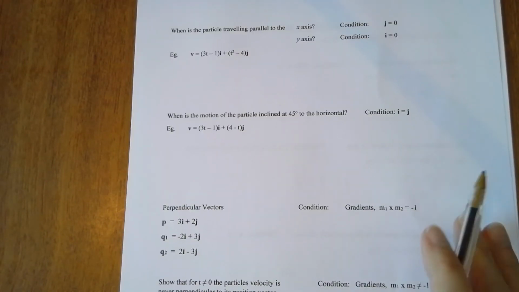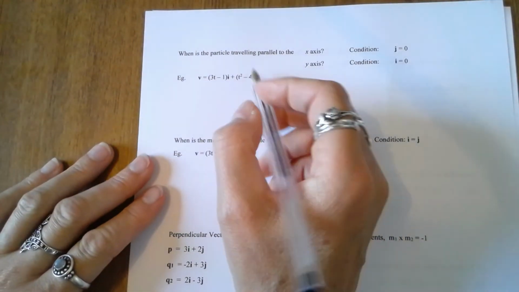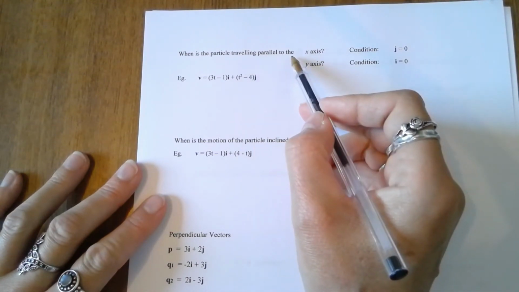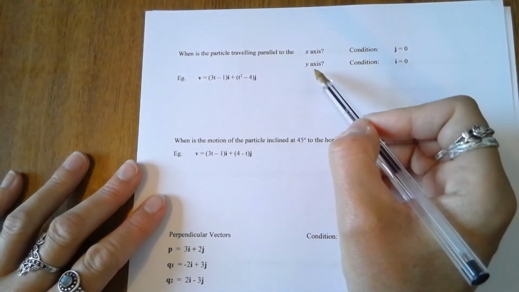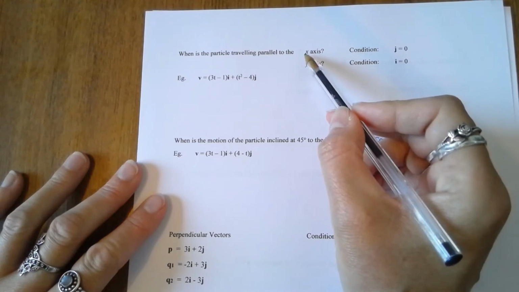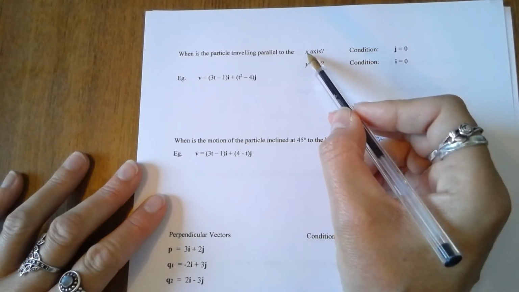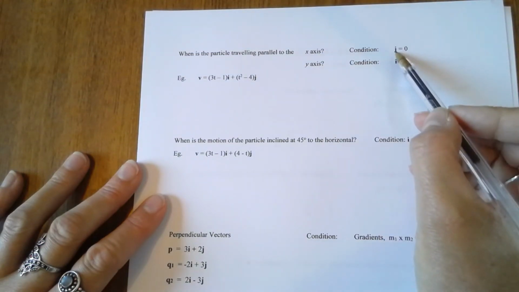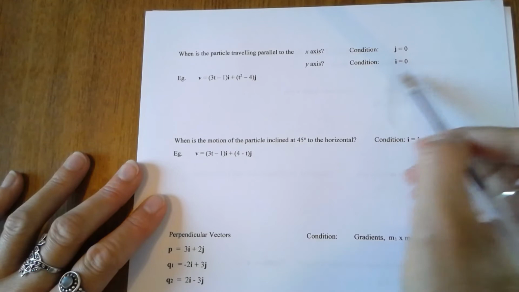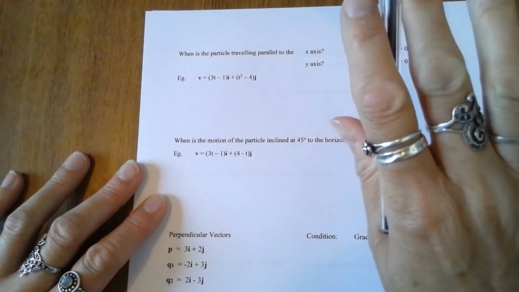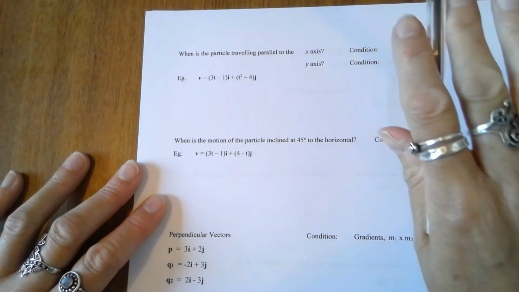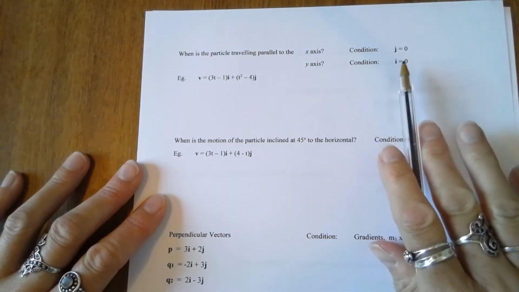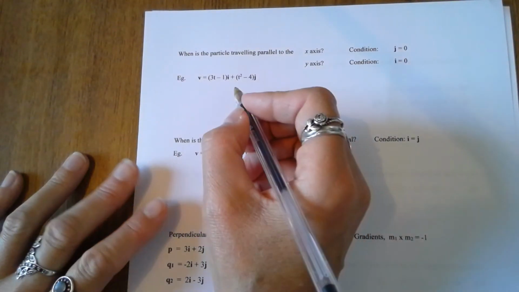A few more questions. When is the particle travelling parallel to either the x-axis or the y-axis? Well, if the particle has no vertical motion, it's travelling parallel to the x-axis. So that's when the vertical component, j, equals 0. And likewise, if it's travelling parallel to the y-axis, vertically, then the horizontal component, the i component, will be 0. So that's all we have to show.